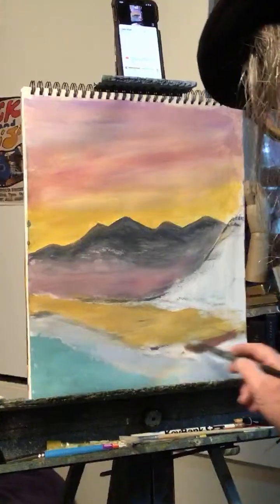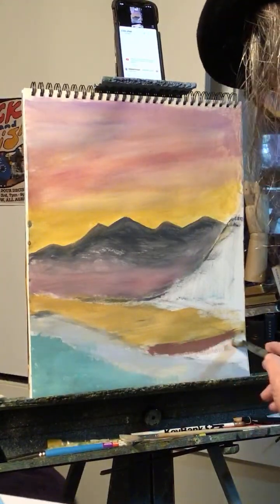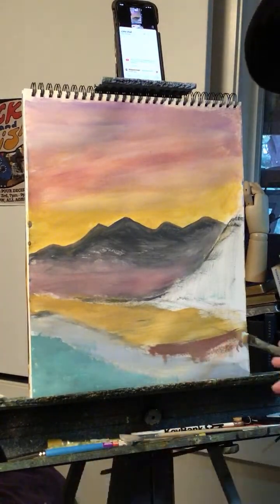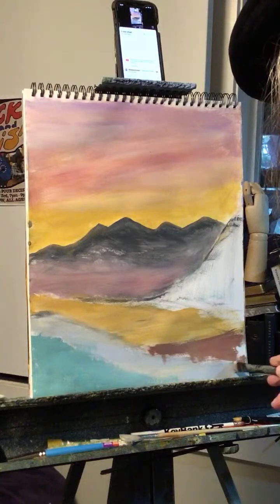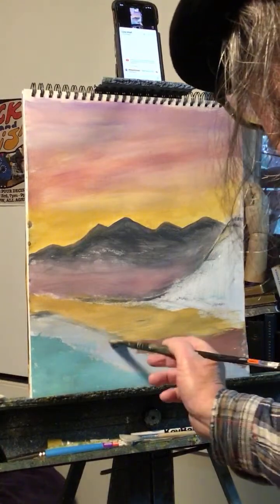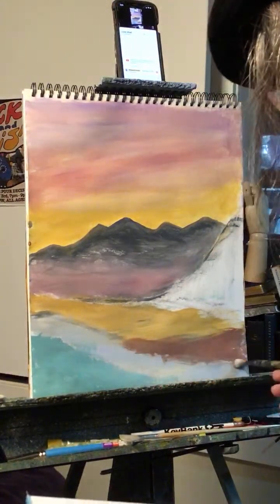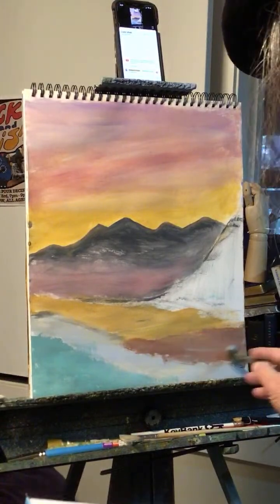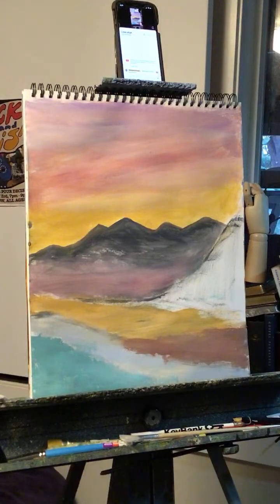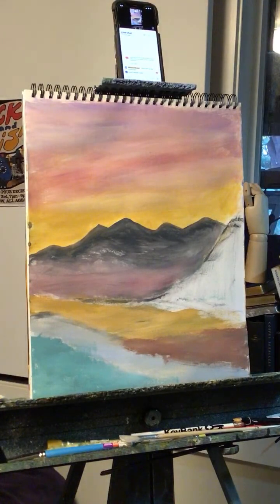I'll make this like a brownish dirt hill here. Just some dark ground here on the edge of the river. Let me see how this looks in the frame. It's looking pretty good. I kind of like it.